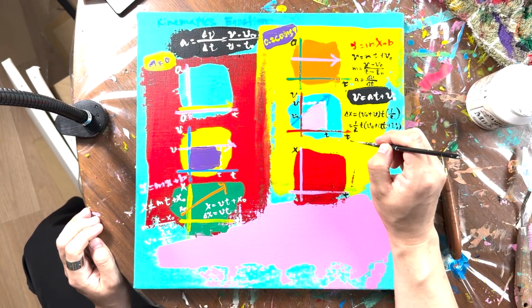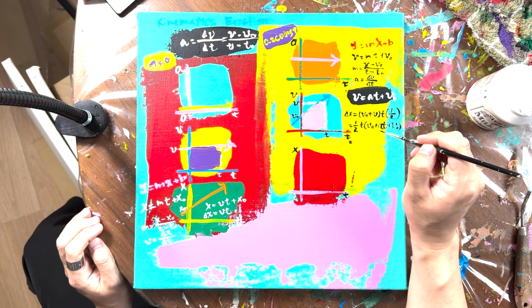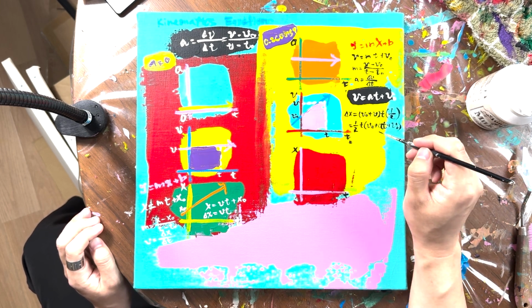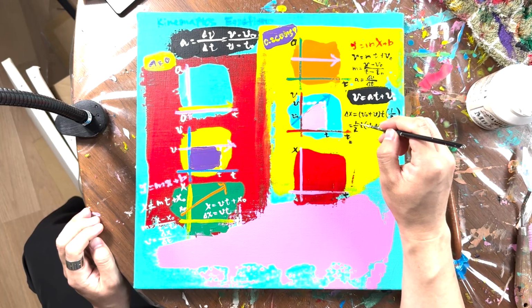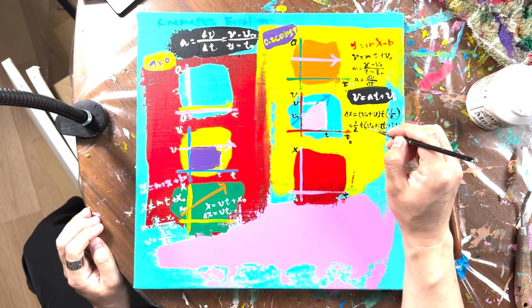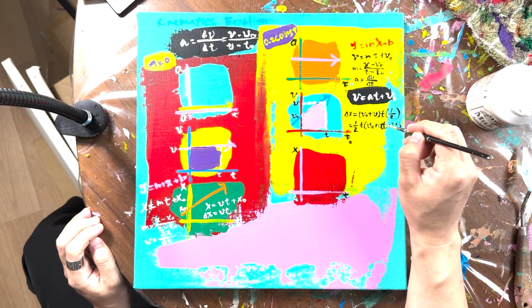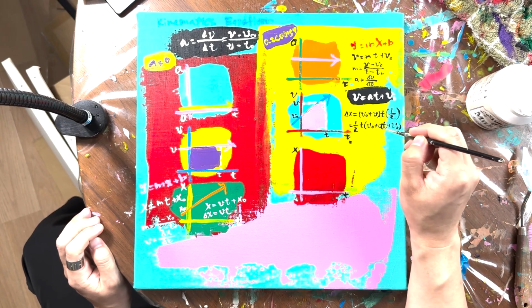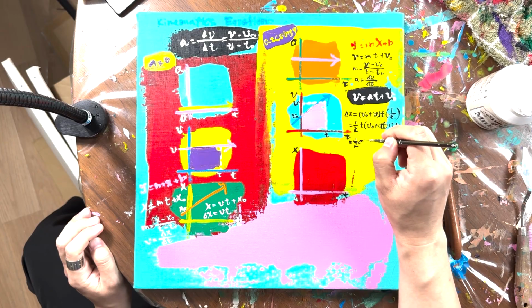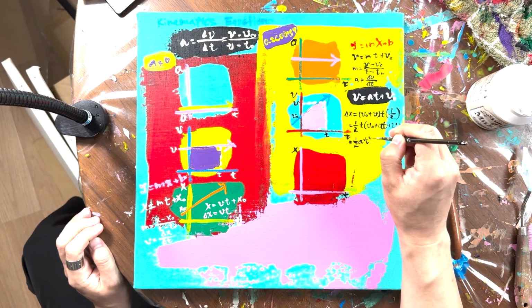So if we arrange this, one half t times, let me calculate at first. So 1 over 2 at square.